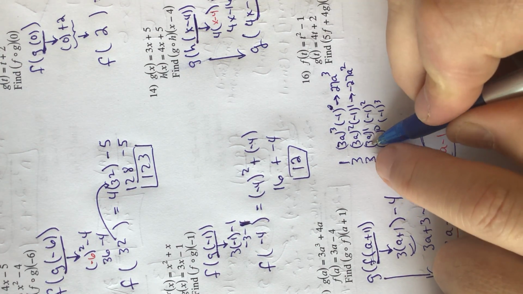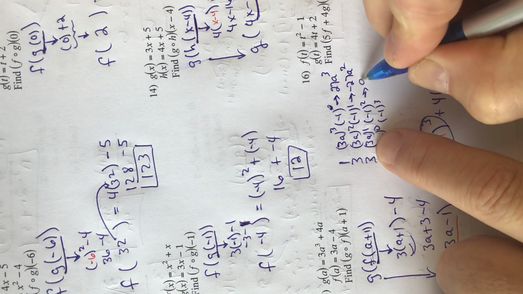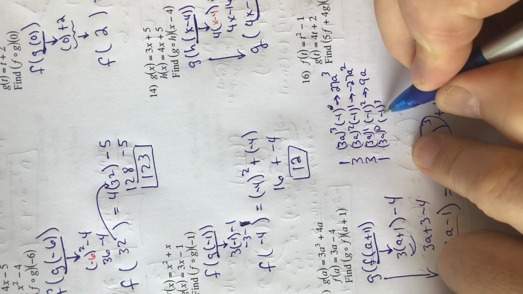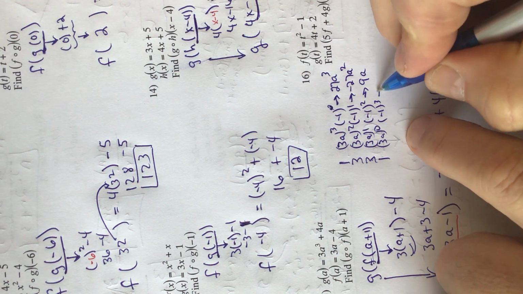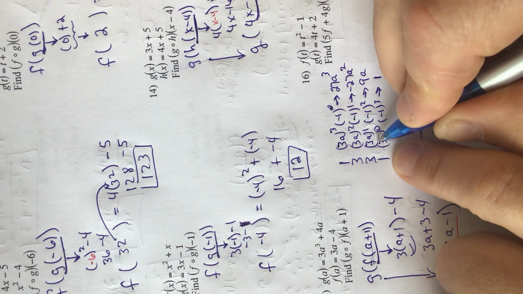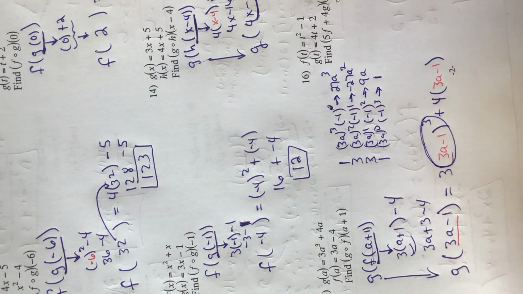Here I have 3 times 3. This is a positive 1 now. So 3 times 3 is 9a. And this is a negative 1. Negative 1 times negative 1 times negative 1 times 1 times 1. So all that turns out to be a 1 because anything to the 0 is a 1.